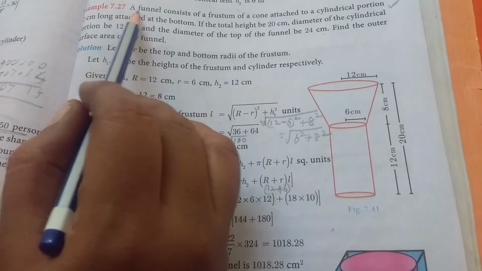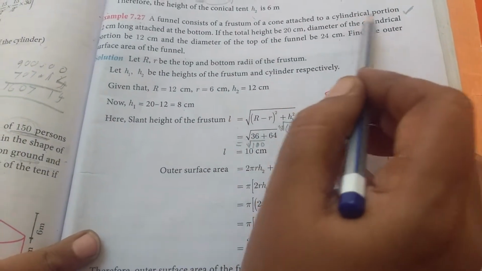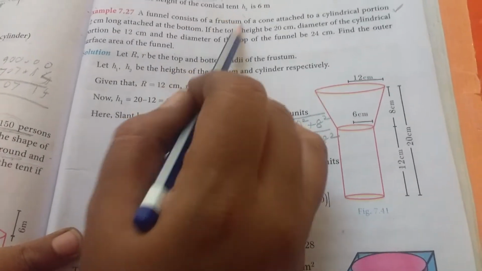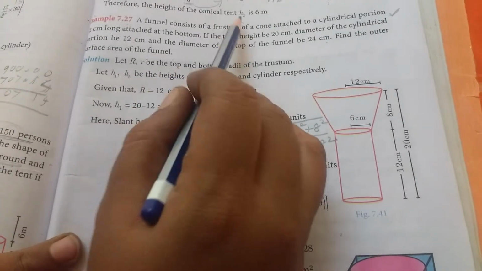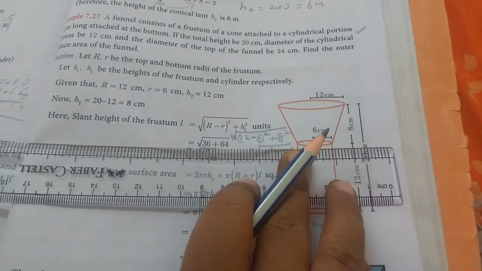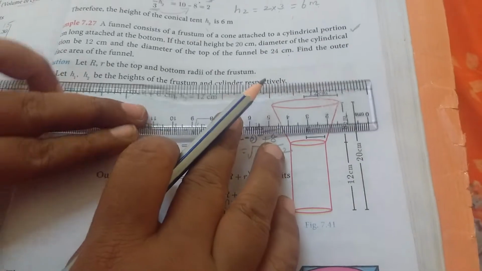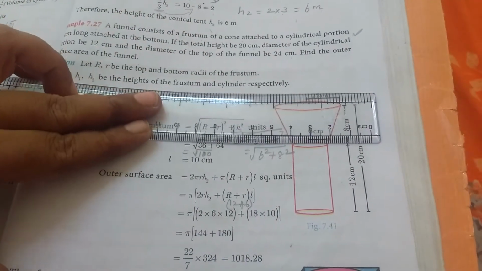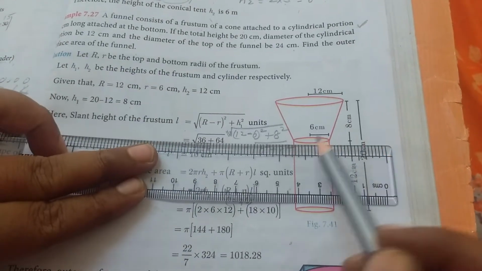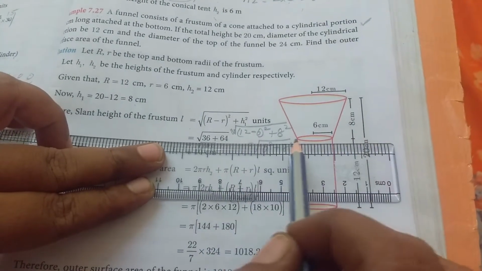See here, the funnel consists of a frustum of a cone attached to a cylindrical portion. Already I said you know the frustum; it is the half part of the cone. See in this figure, this is the frustum shape, like a table lamp shape. This is attached to the cylinder. This is the cylindrical part, and the frustum shape is attached to this cylindrical part.